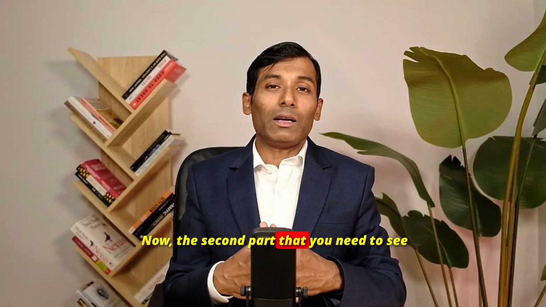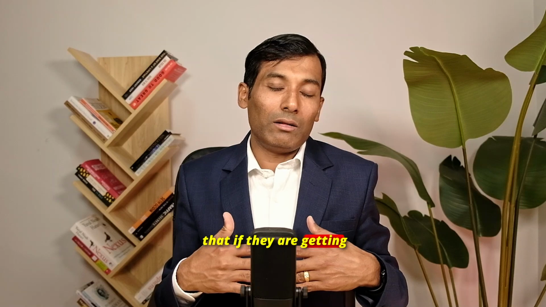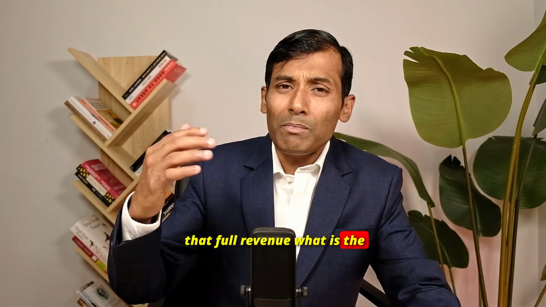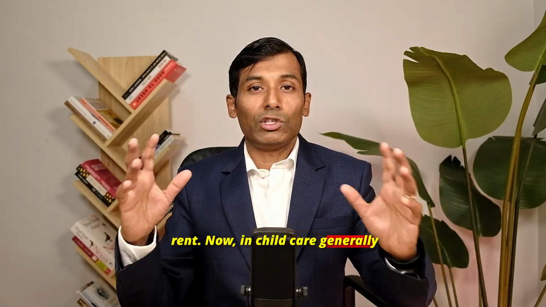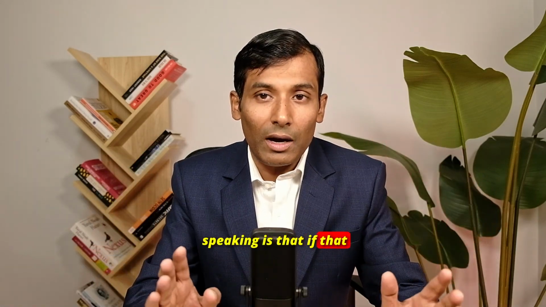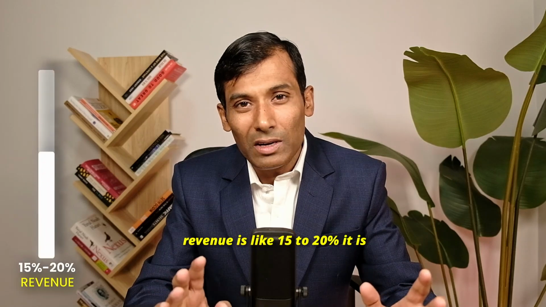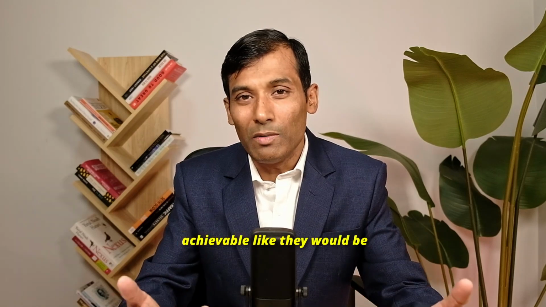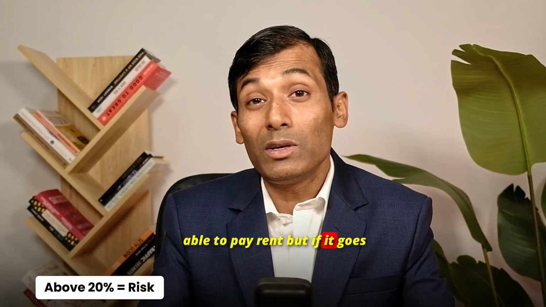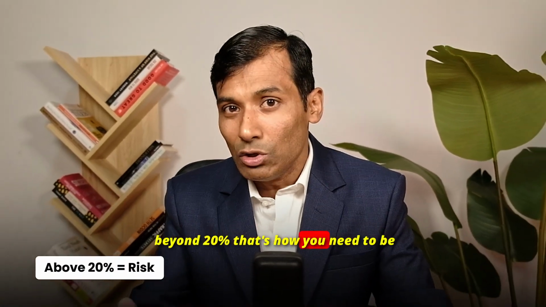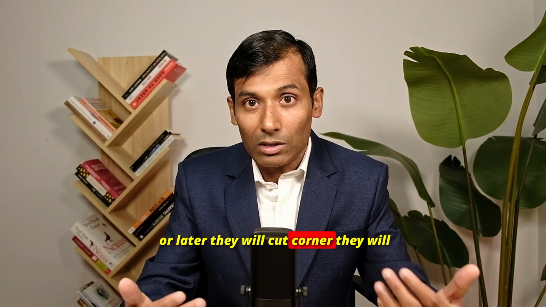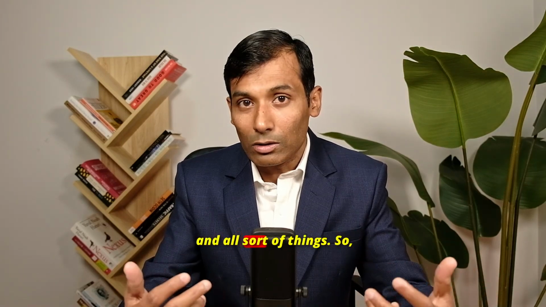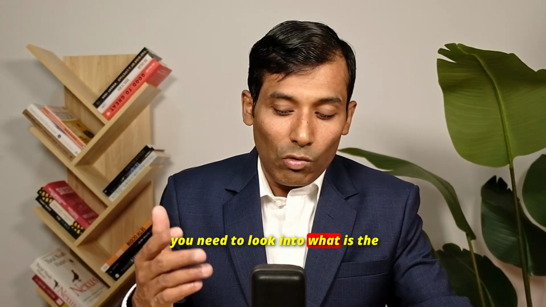Now the second part that you need to see is, if they are getting that full revenue, what is the percentage of revenue that can go for rent? Now in childcare, generally speaking, if rent is 15 to 20% of revenue, it is achievable, they would be able to pay rent. But if it goes beyond 20%, that's when you need to be worried, because if they cannot pay the rent, then sooner or later they will cut corners, they will find a way not to pay rent and all sorts of things. So you need to look into what the percentage is.